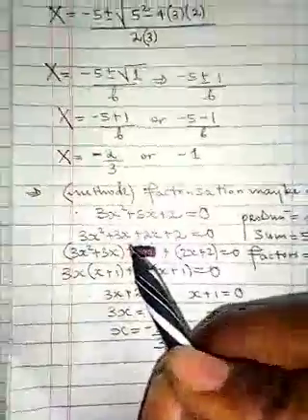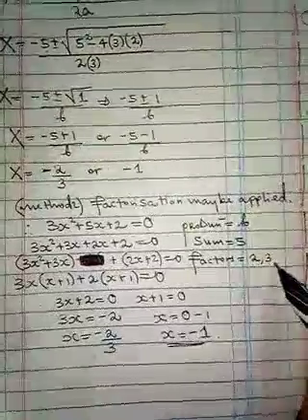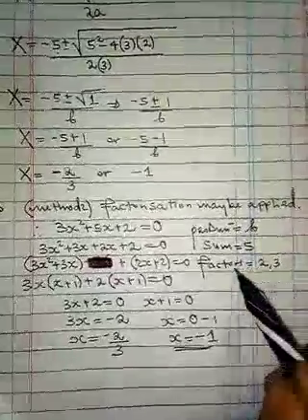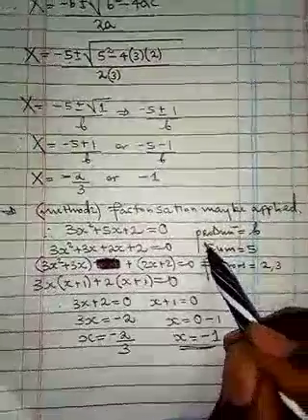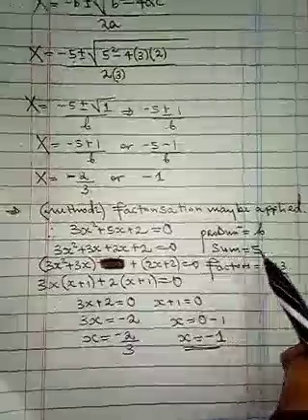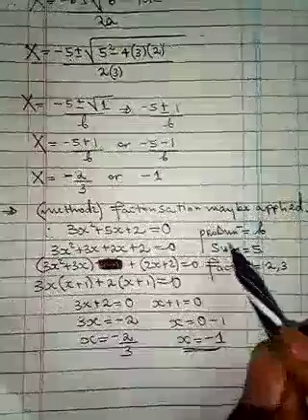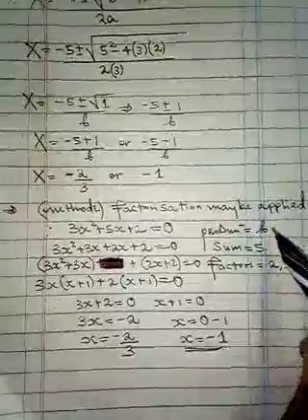So once you determine your factors, your 2 and your 3, but again, how do we determine them? Well, your factors are these two numbers. How is it that when you add them, when you sum them, they need to give you 5? But when you multiply them, as in product means multiplication, they need to give you 6.